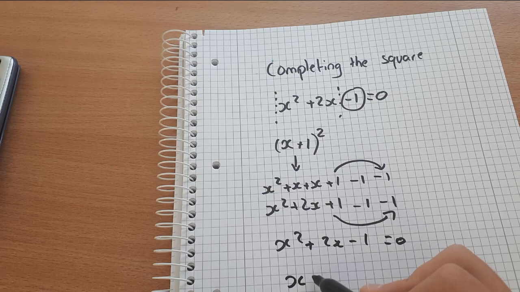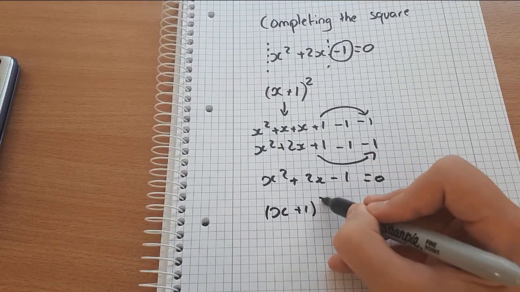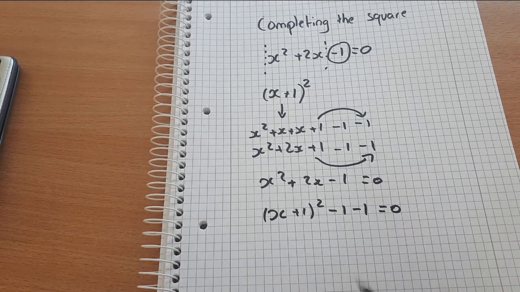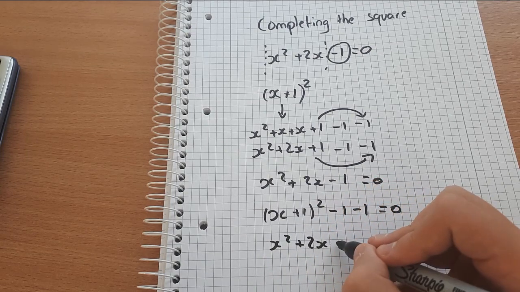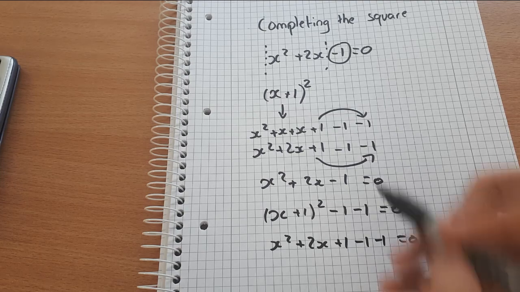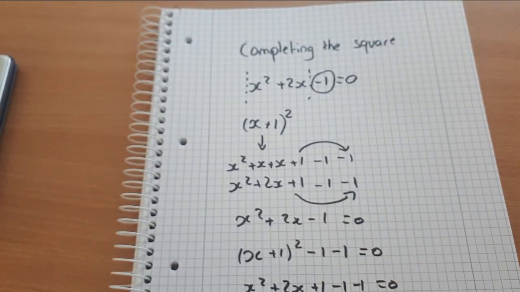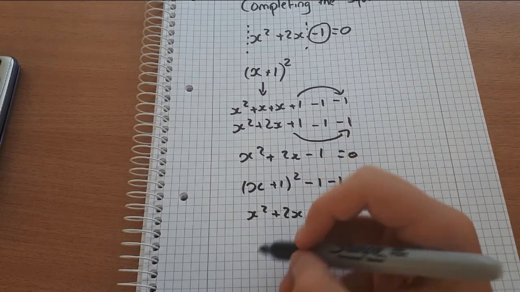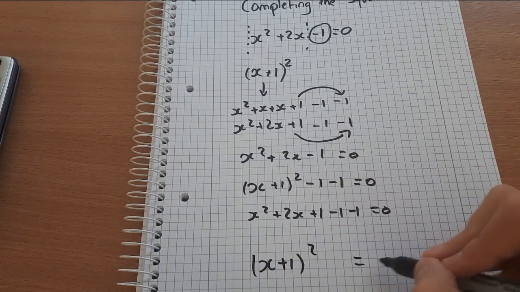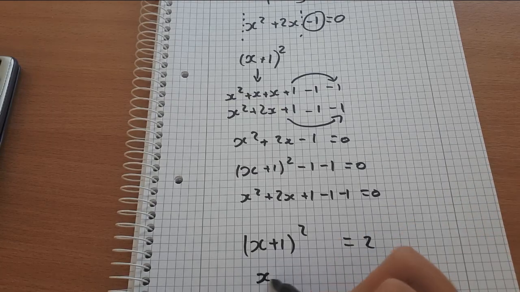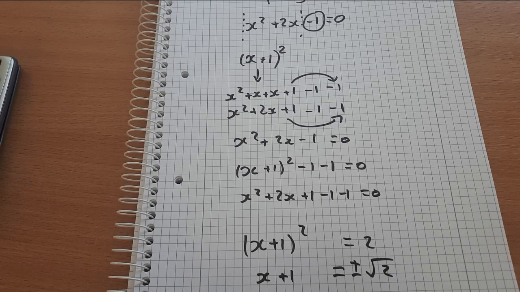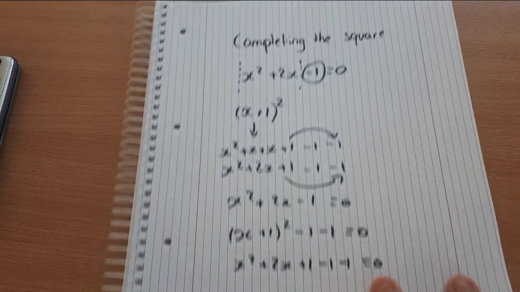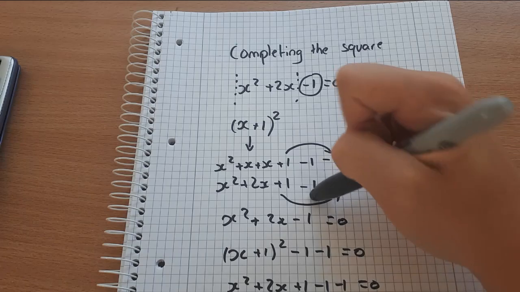So then that's why we do x plus 1 squared minus 1 equals 0, because whenever you expand that out, you will get x squared plus 2x plus 1 minus 1 equals 0, which, as we saw, simplifies back to give us that. That is why you have to take out the extra term, and then that helps us to solve it like that. That is why you have to do all the stuff with this to get that, and that's why you have to take out the thing.